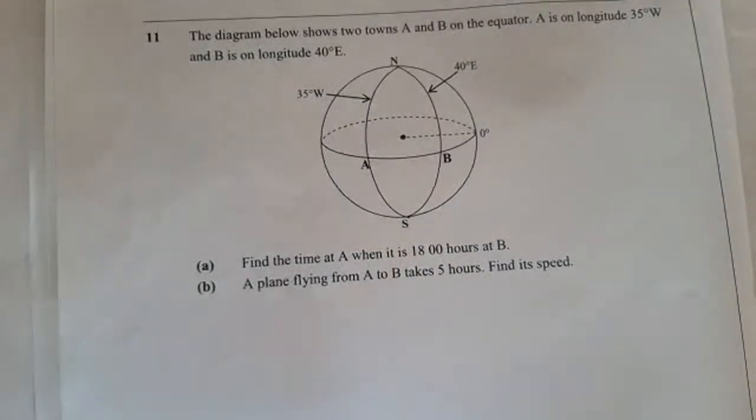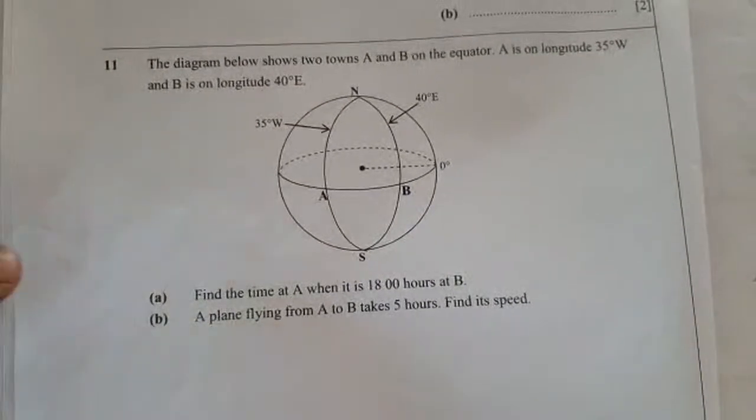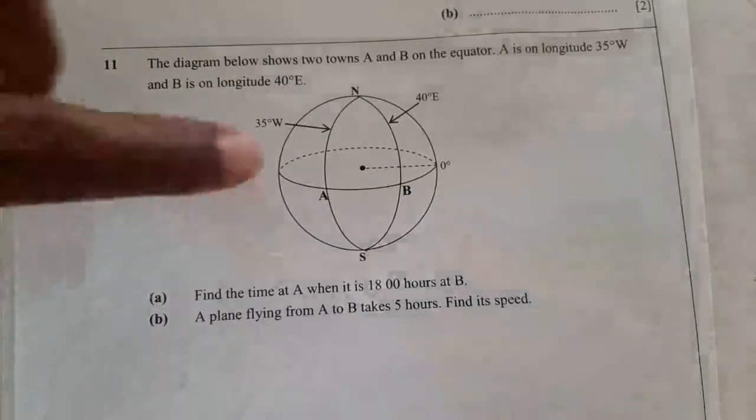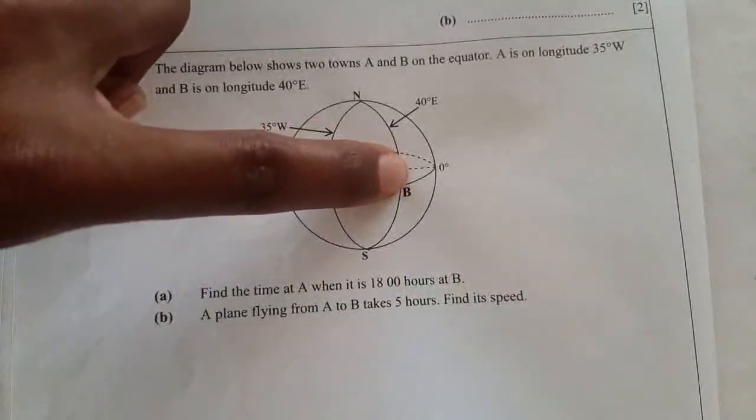Okay, we go for question 11. Question 11 is saying the diagram below, it's coming from 8th geometry actually. The diagram below shows two towns A and B on the equator. A is on longitude 35 degrees west and B is on longitude 40 degrees east. The first question is saying find the time at A when it is 18 hours at B.